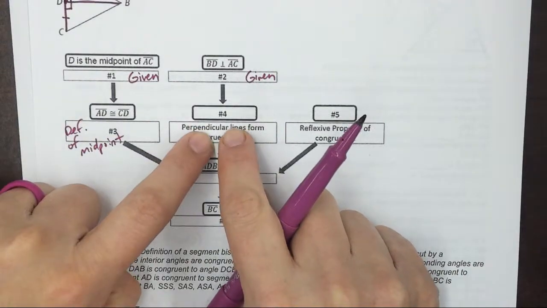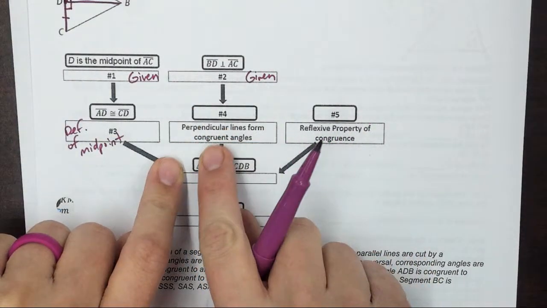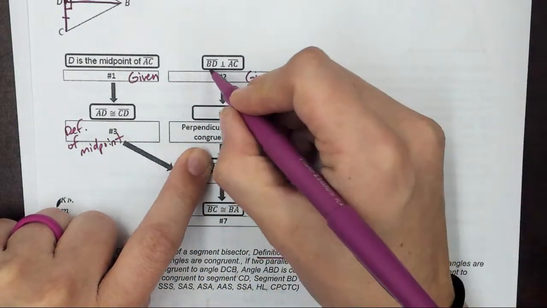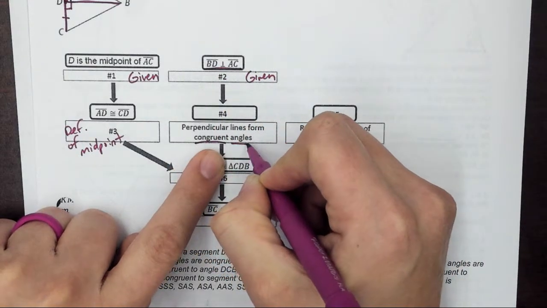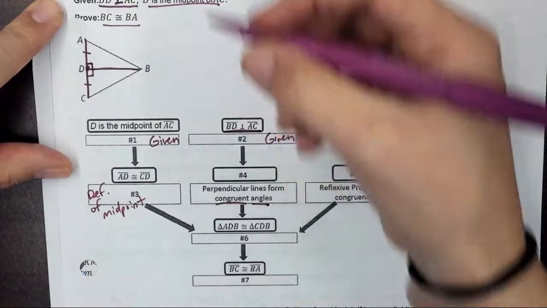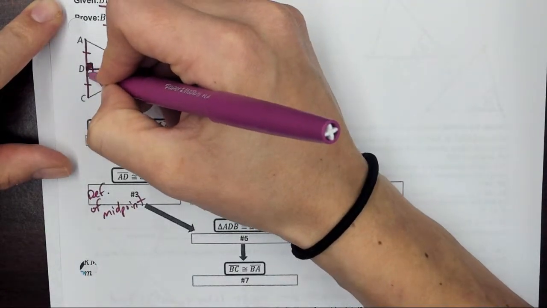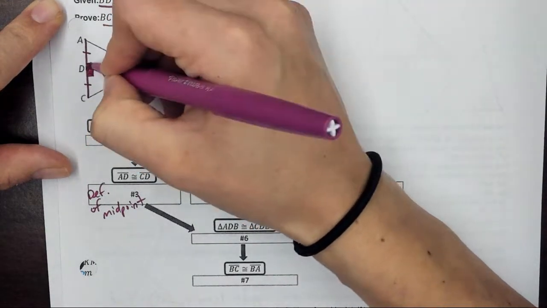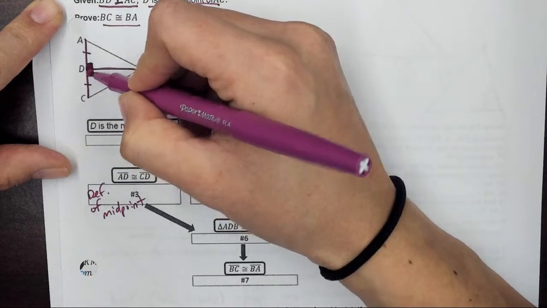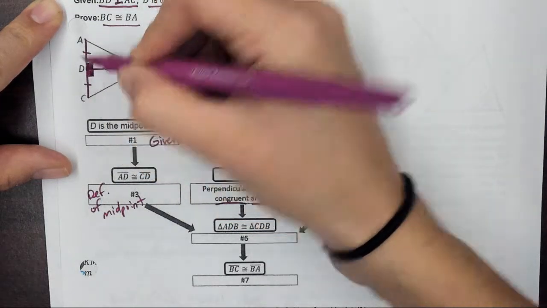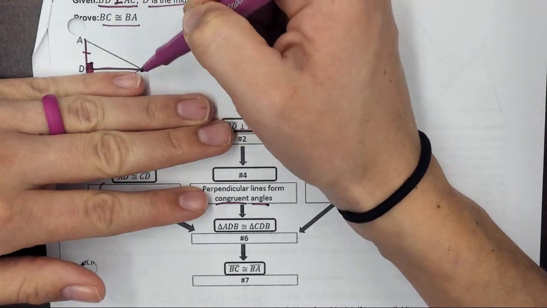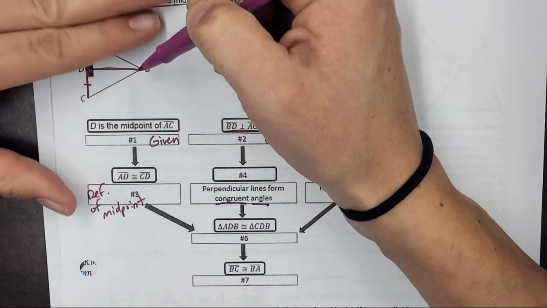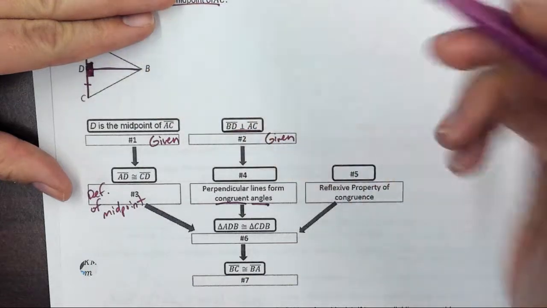Here, this is the reason, we need a statement. Perpendicular lines form congruent angles. Well, we did just talk about perpendicular lines. So what congruent angles are they talking about? If I come up here, these are perpendicular, so that's why the 90-degree angles are there. So the two angles that are congruent are this right angle and this right angle. If I was going to label that, maybe the top one would be something like ADB. That angle would be congruent to CDB.